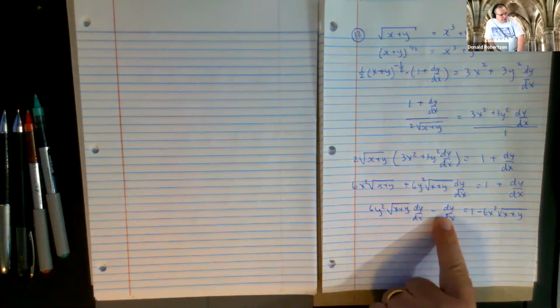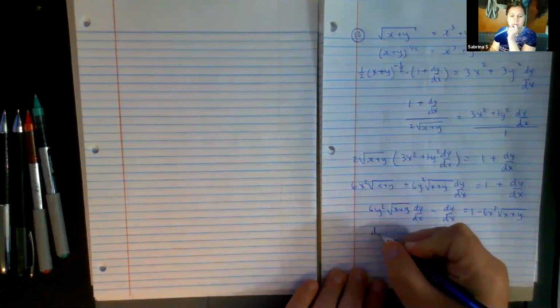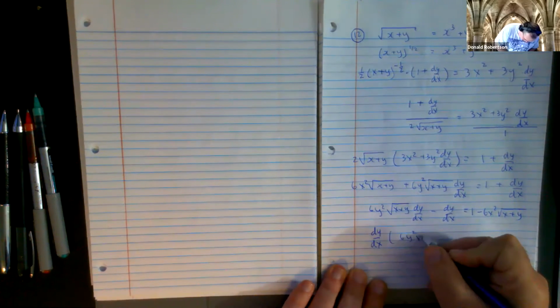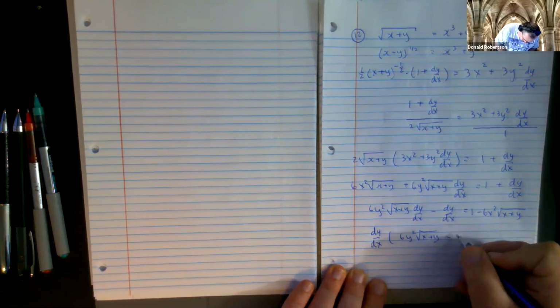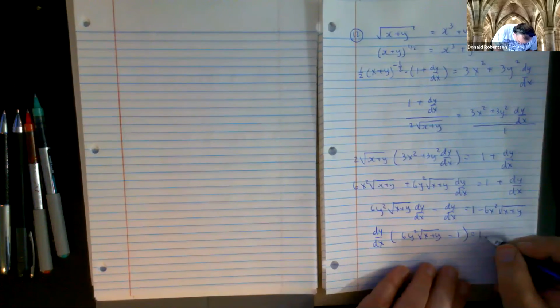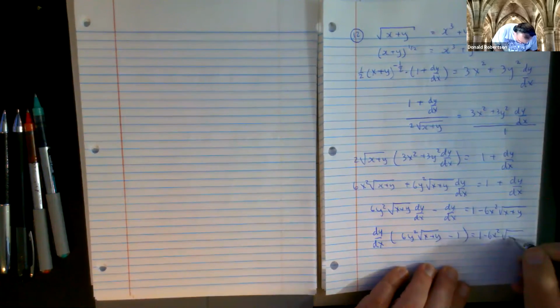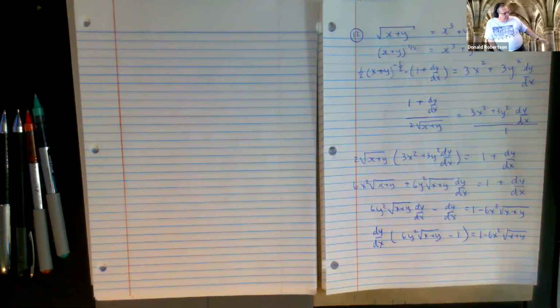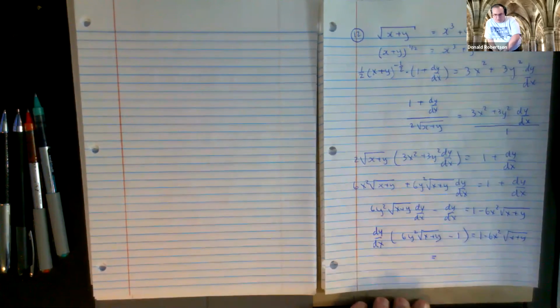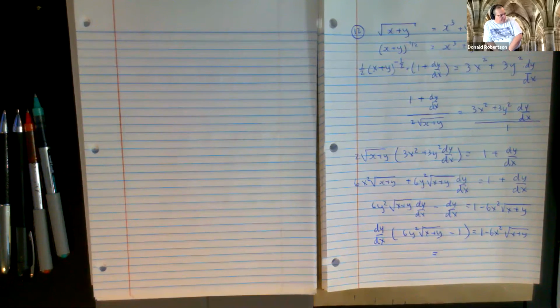What do we do here? Pull that dy dx out. Have you noticed that pretty much every question that you did that was a difficult question, that had more dy by dx's in it, didn't it involve pulling out dy by dx as a common factor? That was the second last line. And what was the last line then? What's the last thing we do and we're finished?